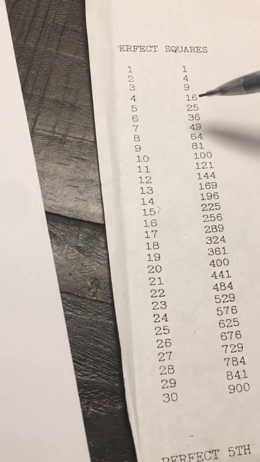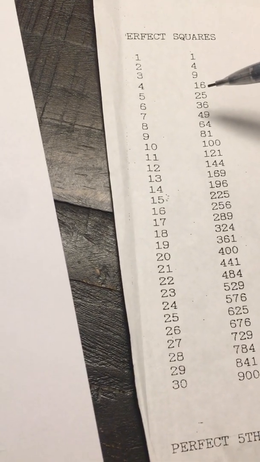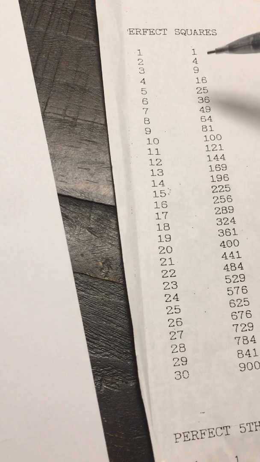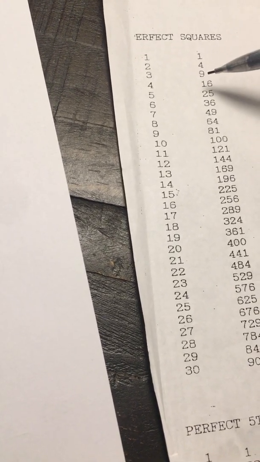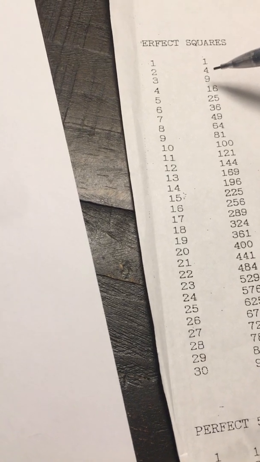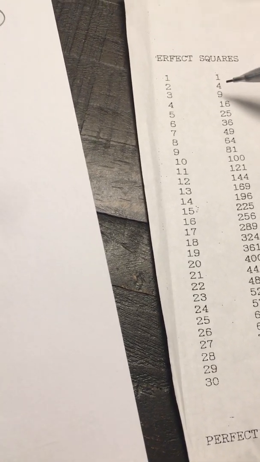And 24 is not perfect, so I'm going to ask myself, does 16 go into 24 evenly? The answer is no. Does 9? No. 9, 18, and then 27. And 4 does. 4 goes into 24 evenly. So I can write 24 as 4 times 6. One of these numbers has to be perfect.